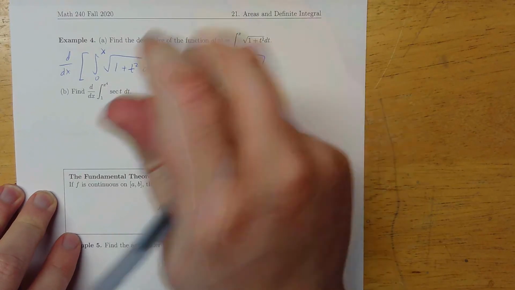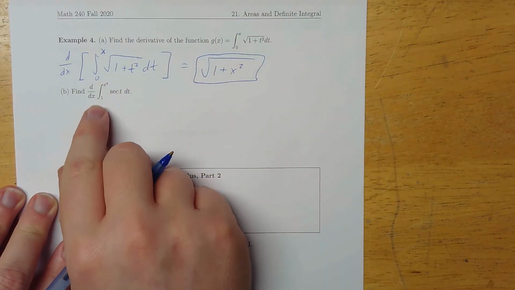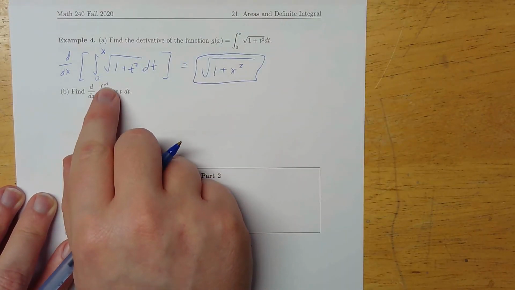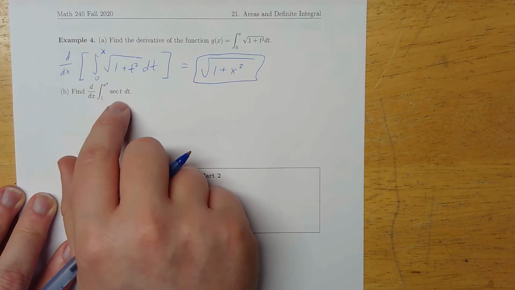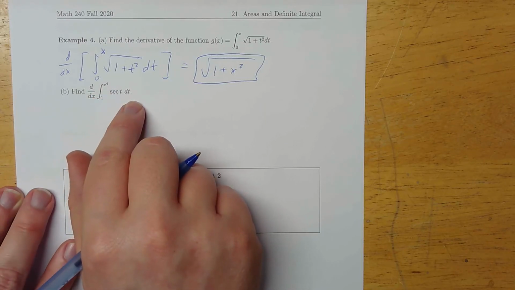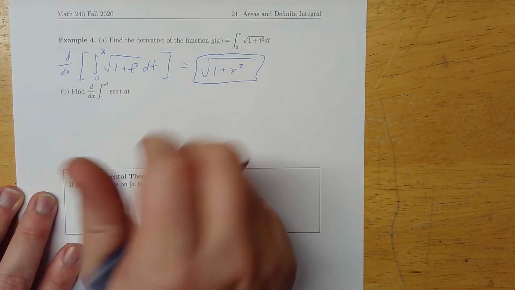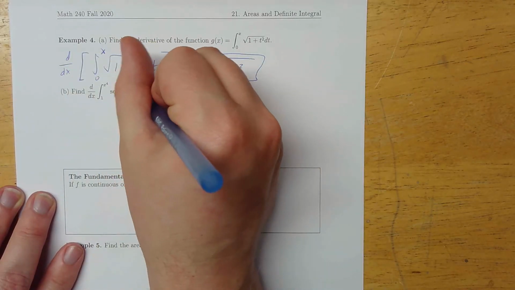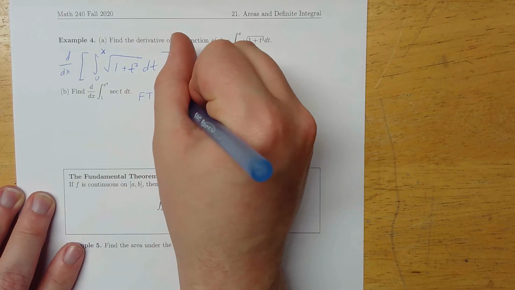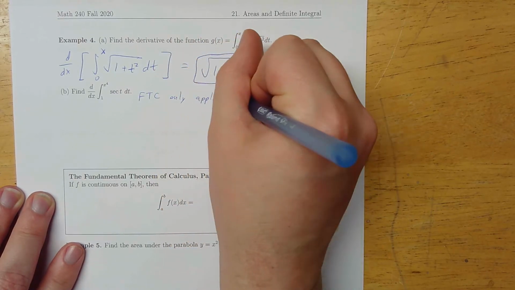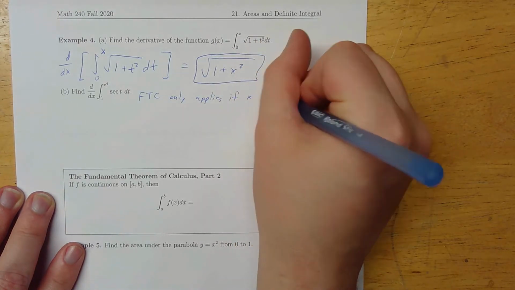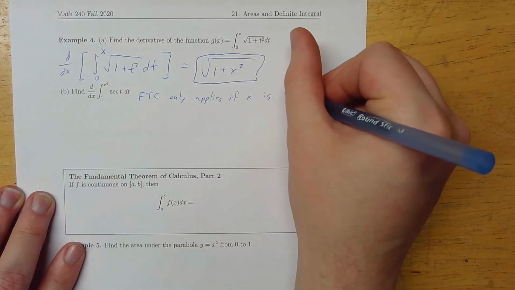If we wanted to find d dx of the integral from 1 to x to the fourth of secant t dt, then the problem is that the fundamental theorem of calculus only applies if x is the top limit.